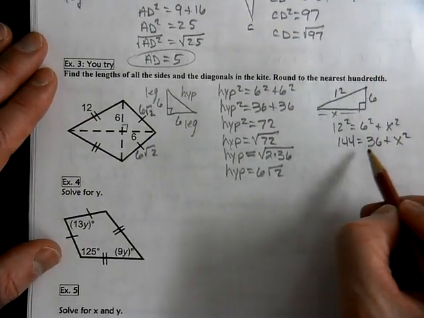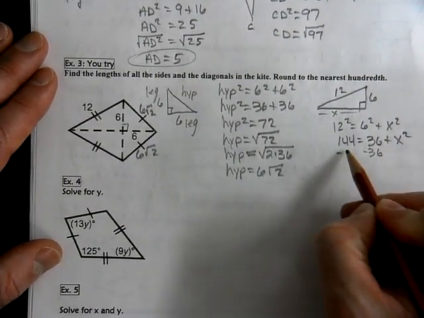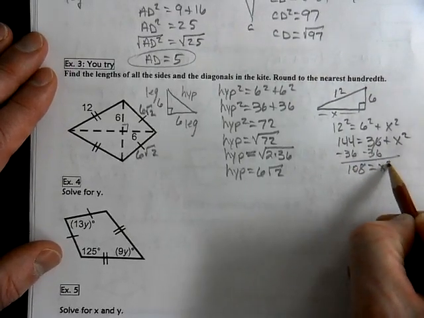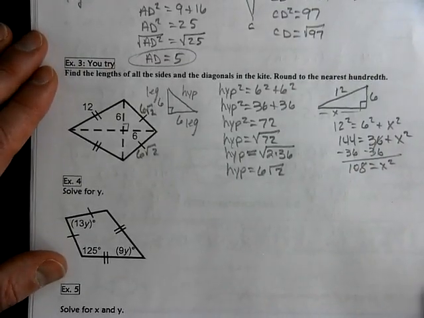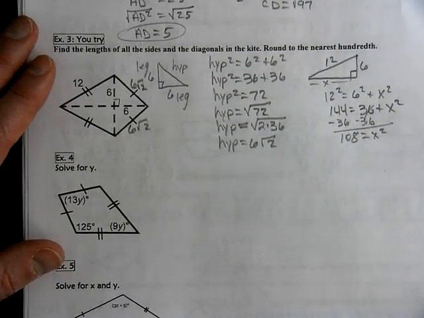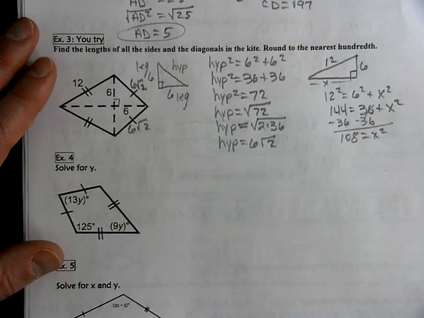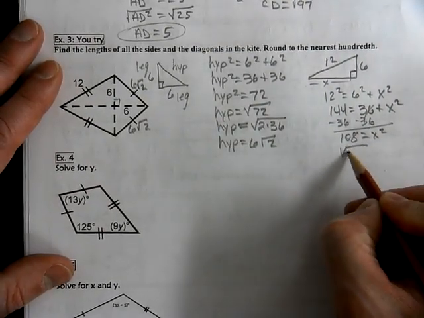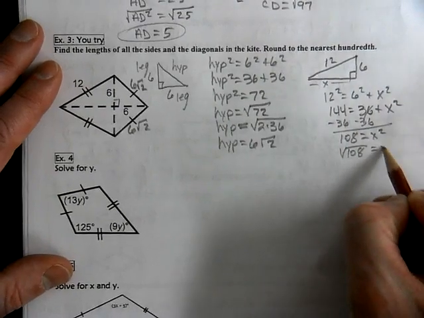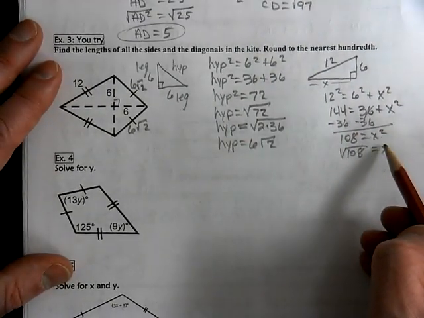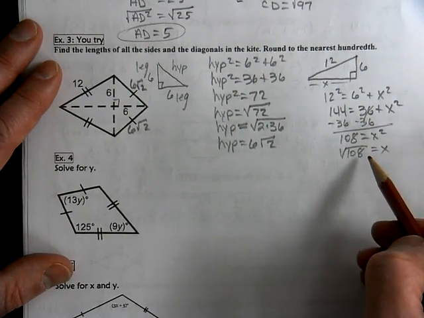When I subtract the 36 over, we get 108. Now, what do I have to do to get just the x? Square root. We have to square root the 108 to get rid of the square. That's taking the square root of both sides.